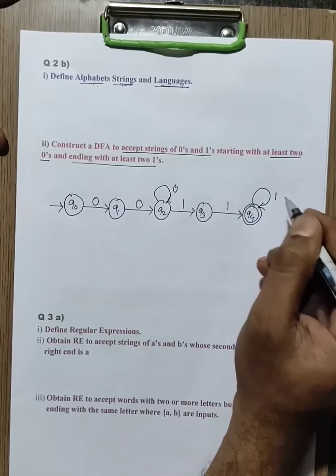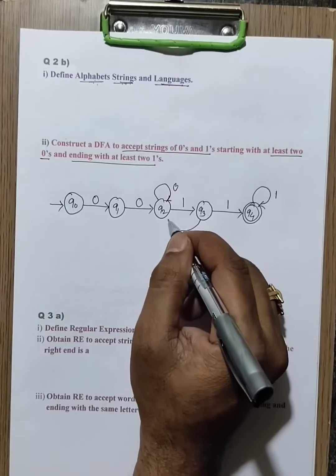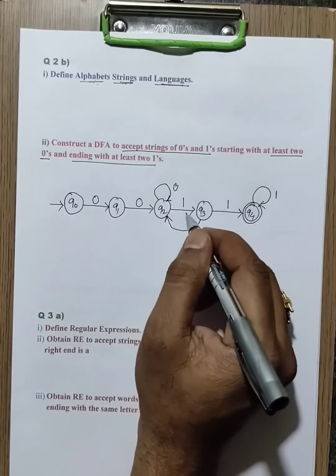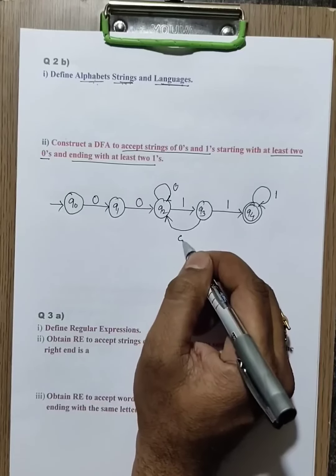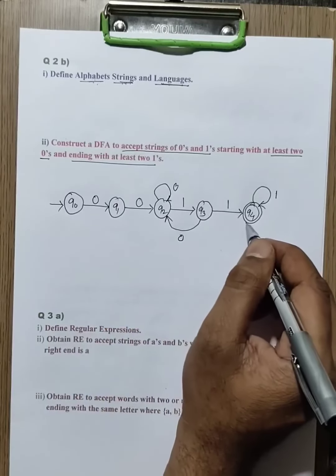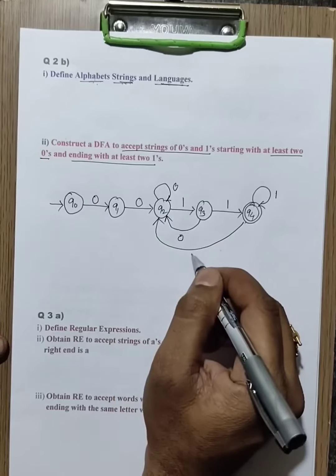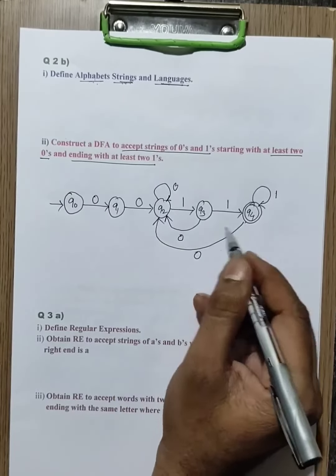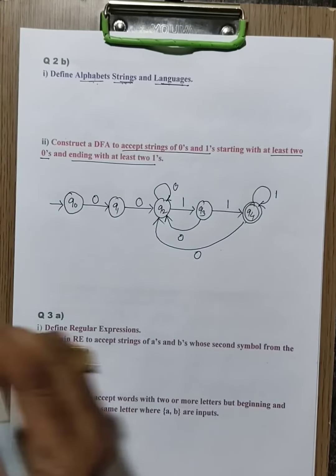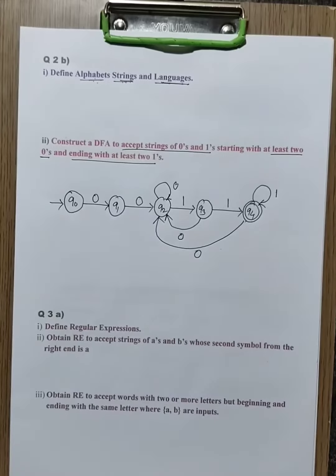When this is 1. And from this you can take 1, maybe 2 0 1, then again 0 1 1, or 2 0 2 1, then maybe 0 again 2 1. Means from each state you can take 2 transitions. From this 2 transitions, or from this 2, from this 2, from this also you can take 2 transitions.